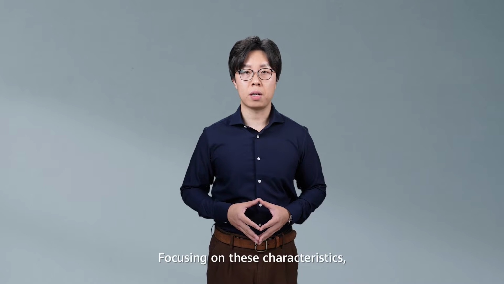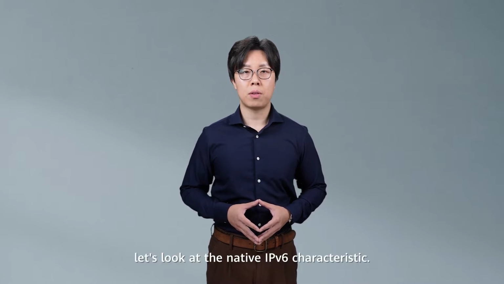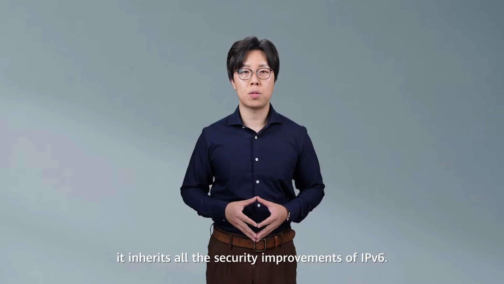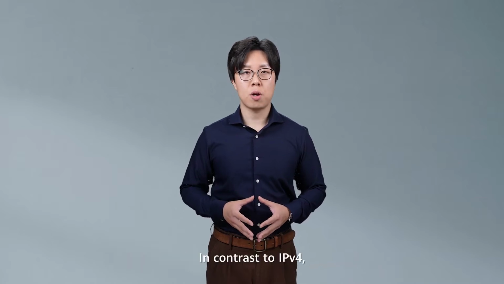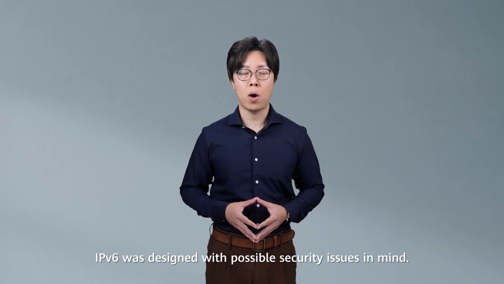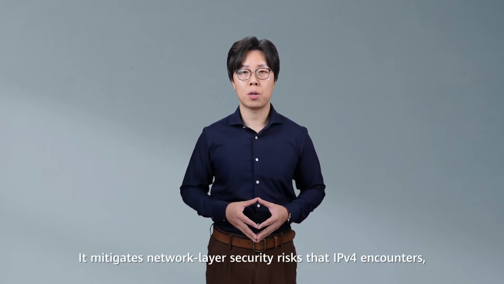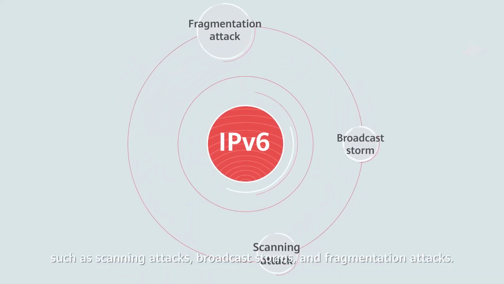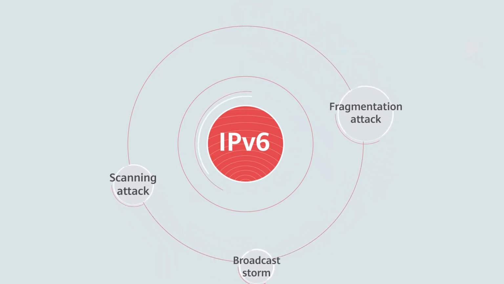Focusing on these characteristics, let's see what benefits SRv6 offers in terms of security. To start with, let's look at the native IPv6 characteristic. Because SRv6 is implemented based on IPv6 extensions, it inherits all the security improvements of IPv6. In contrast to IPv4, IPv6 was designed with possible security issues in mind. It mitigates network layer security risks that IPv4 encounters, such as scanning attacks, broadcast storms, and fragmentation attacks.